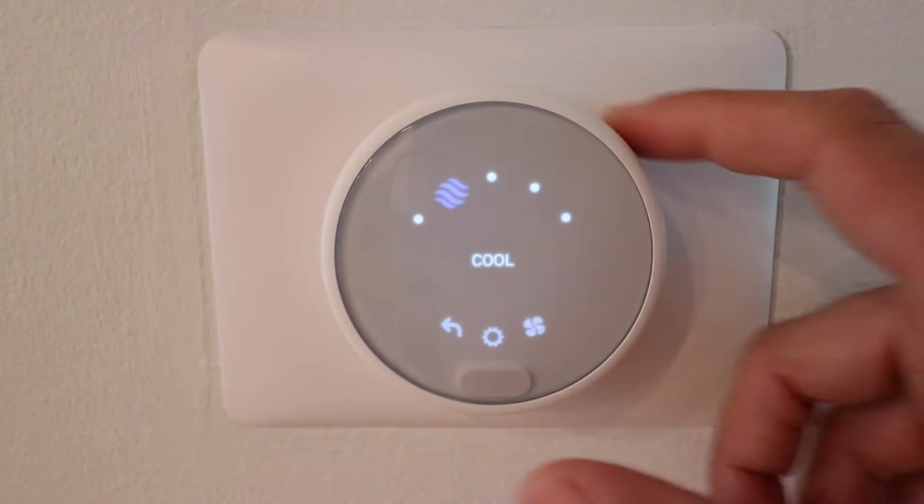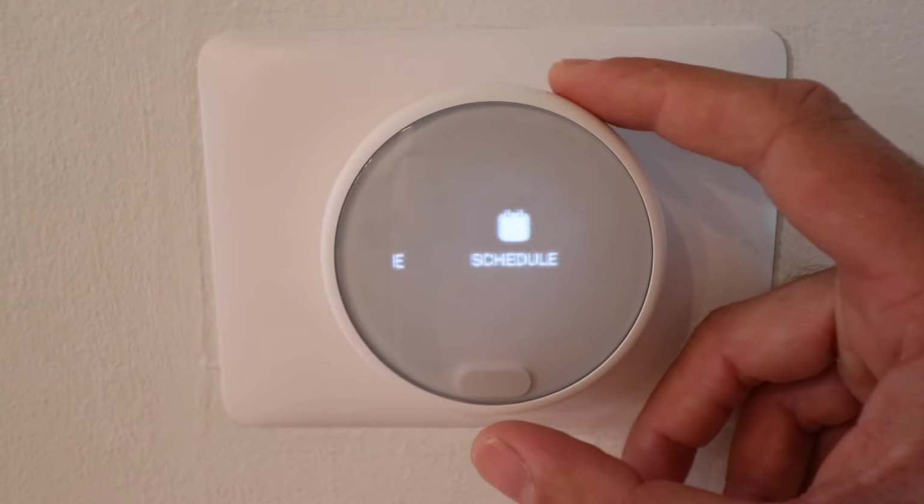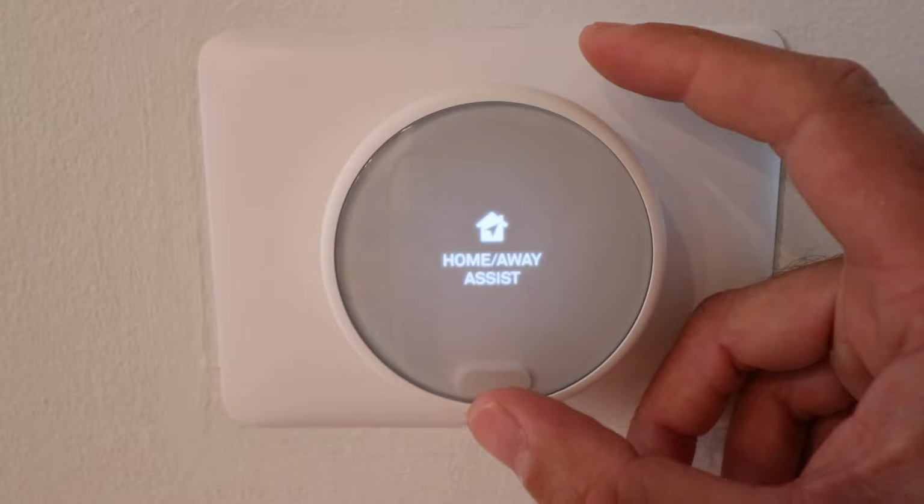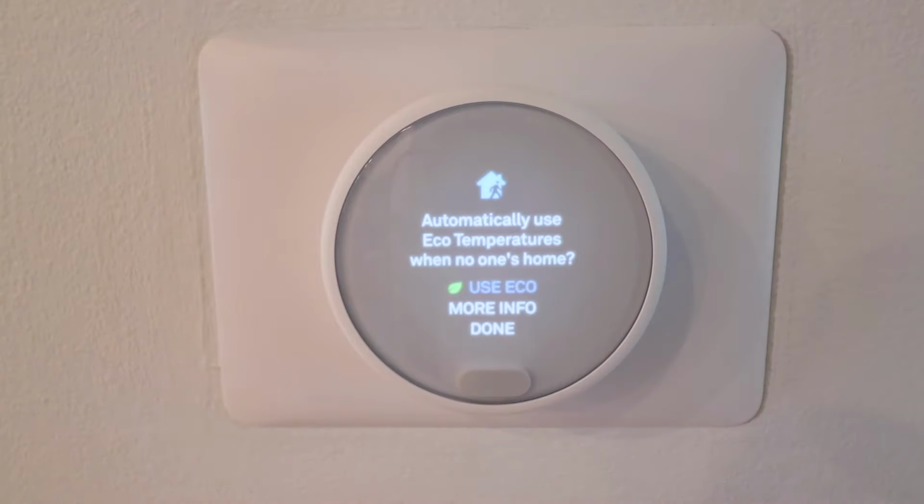Now I'm going to go back into the settings, and we're going to go look at some of these other settings here. So we've looked at scheduling, we've looked at history. Now let's look at home away assist. It says Nest will automatically use eco temperatures when no one's home. So it uses GPS and a sensor within your Nest device, as well as an algorithm to detect if you are home or not. Right now, the Nest currently doesn't have eco mode temperatures on, and that's why it says use eco.